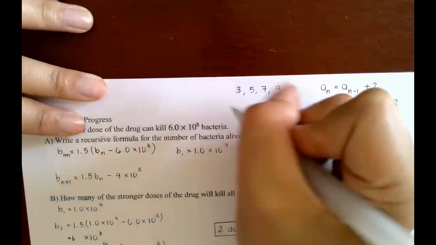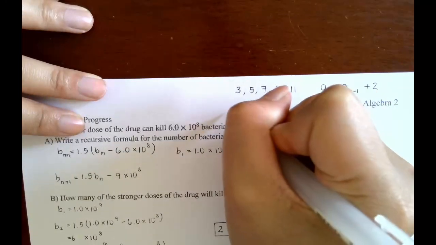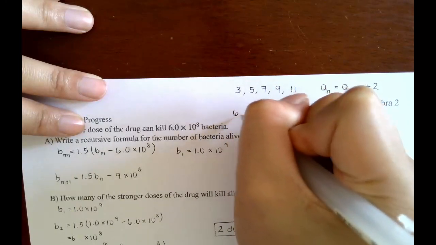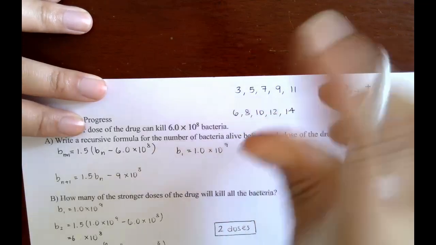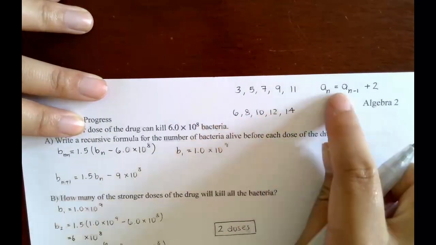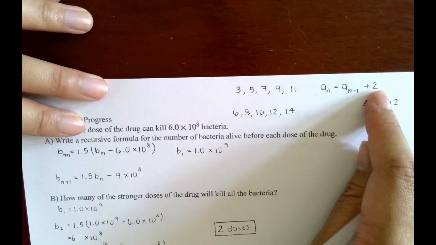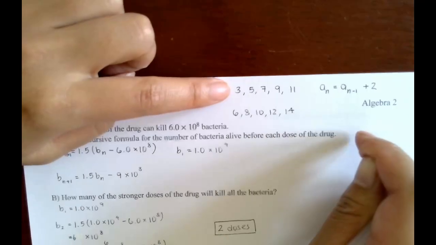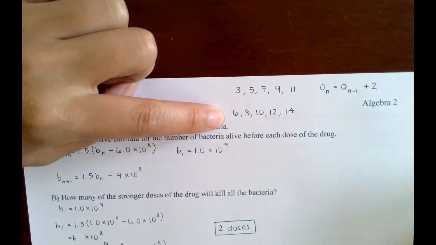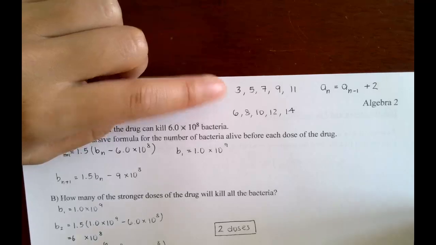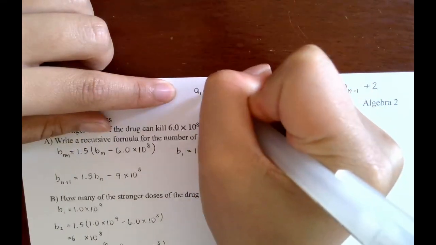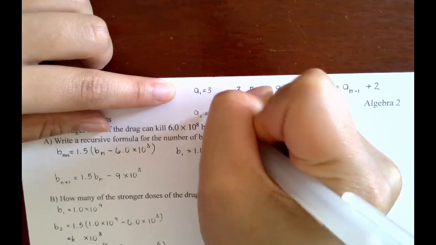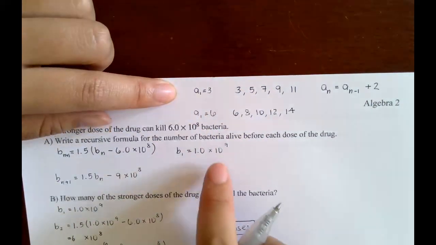However, I can also have a sequence like 6, 8, 10, 12, 14, also the same pattern where each one is the previous one plus 2. However, how do I know if I want this one or another pattern that adds 2? And that's why it's important to state what the first term is. So that way we know where it starts. Okay, so make sure you have this.